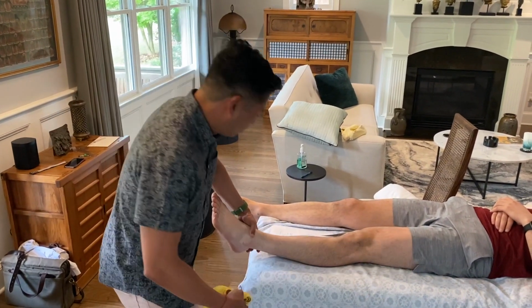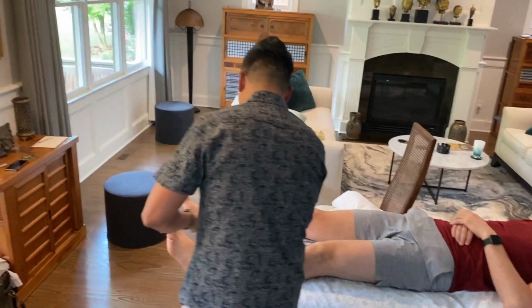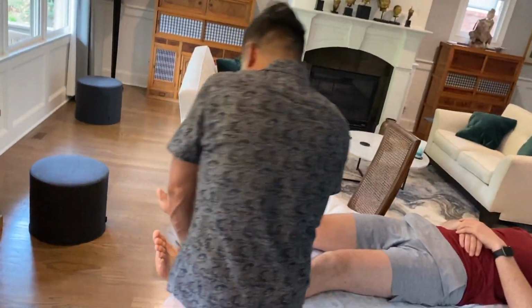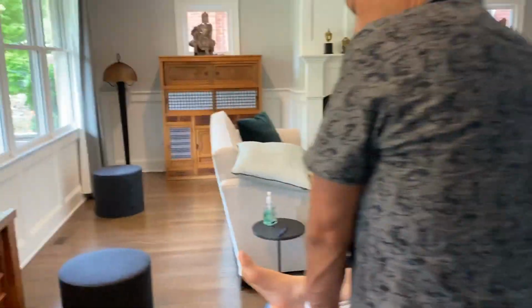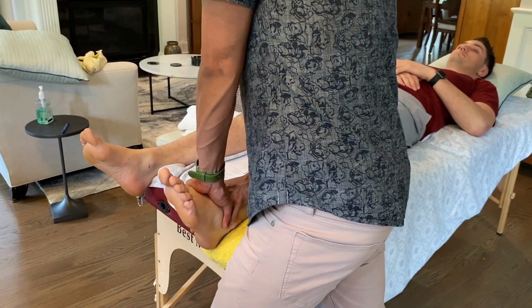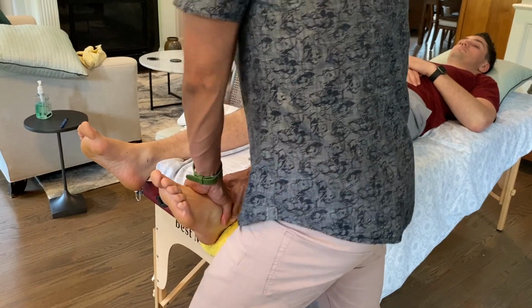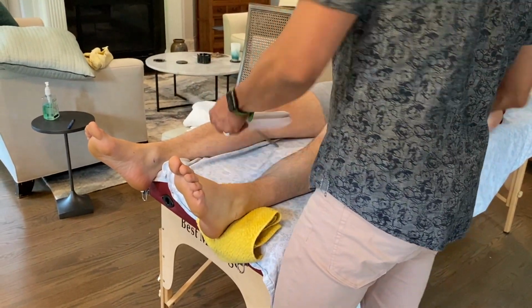Ankle OA patients, hypermobility deficits, you're going to have an issue with that. So the same thing here on the left, just traction. And then posterior glide. Anterior glide, you're going to be face down, please.